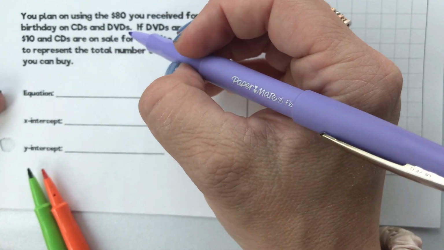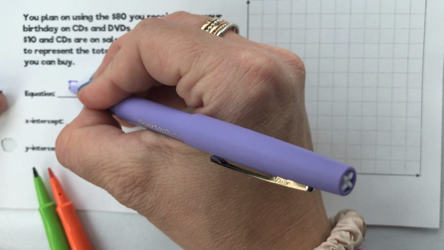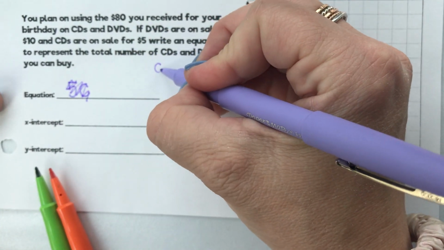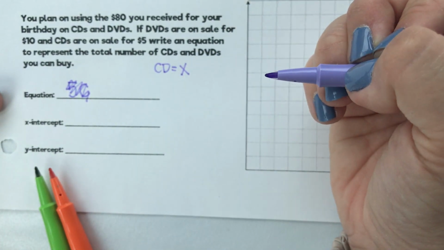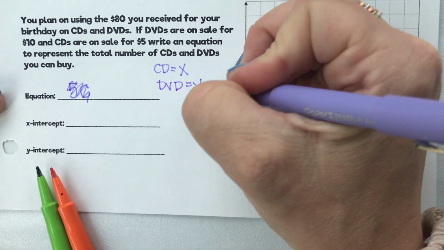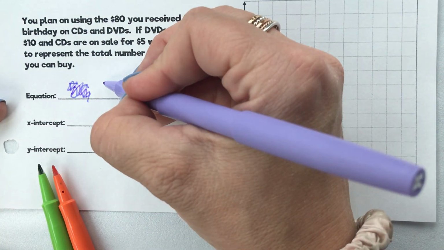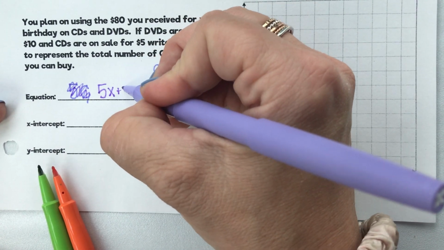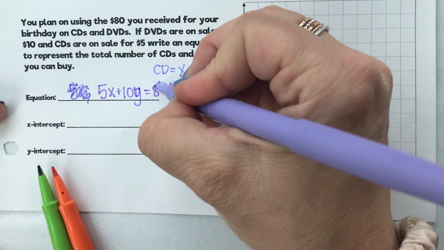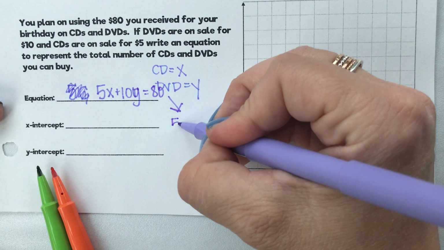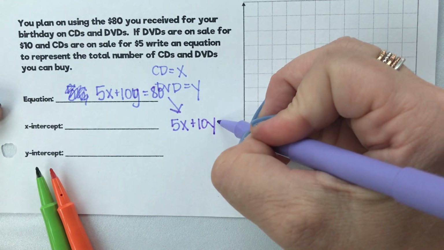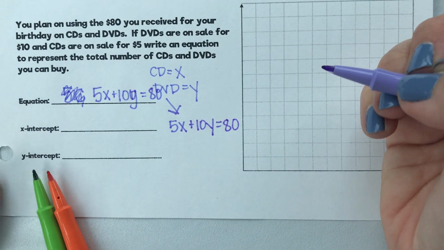Okay, so if a CD is $5, it's $5 for every CD. Actually, you know what we're going to do? We're going to change them to X and Y. Our CDs are X and DVDs are Y. Okay, that'll make it a little bit easier. So it's $5 for every CD, $10 for every DVD, and the total is $80. Okay, I wrote that really awful. So $5 for every CD, $10 for every DVD, and the total is $80.